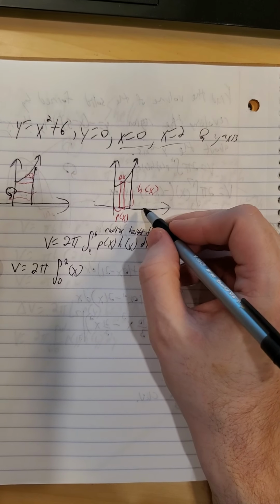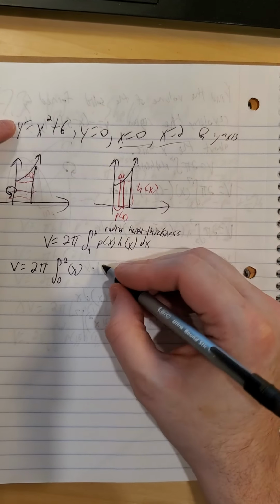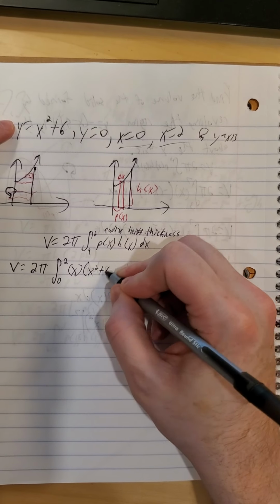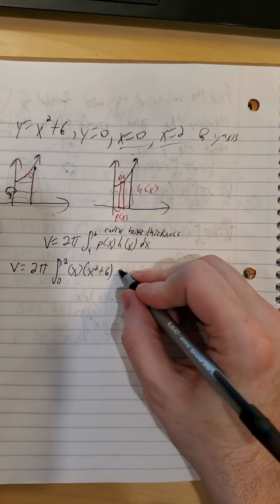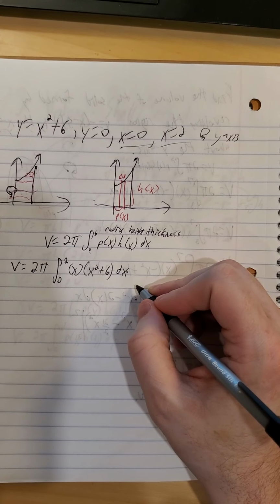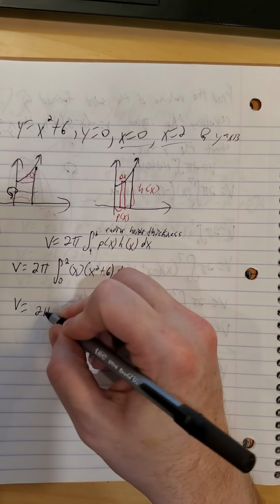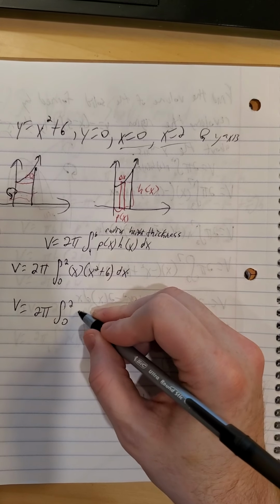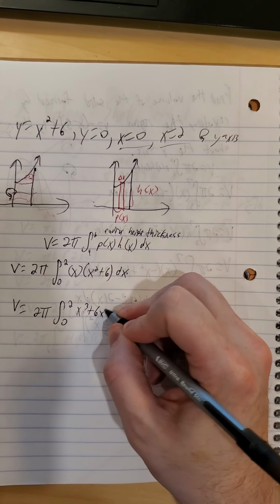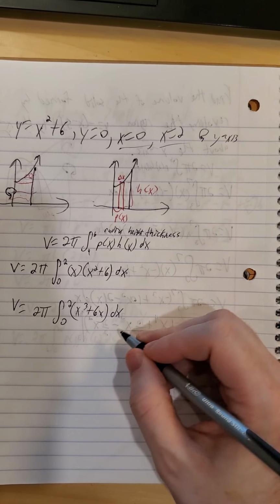Our height, that's governed by this y is x squared plus 6. And our thickness, dx. So our volume, 2 pi integral from 0 to 2 of x cubed plus 6x, close it up, times dx.